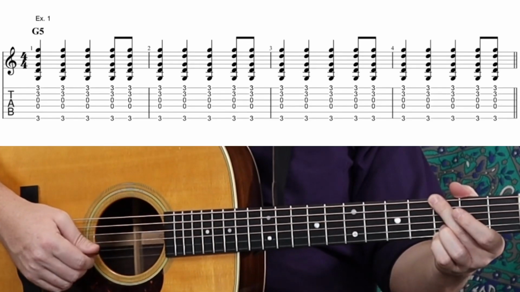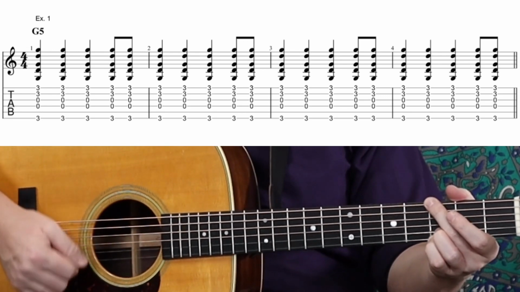Let's go ahead and do example number 1 together. 3 quarter notes, and then on beat 4, down, up. We'll do eighth notes there. Ready? Here we go. Example number 1. 1, 2, 3, 4.